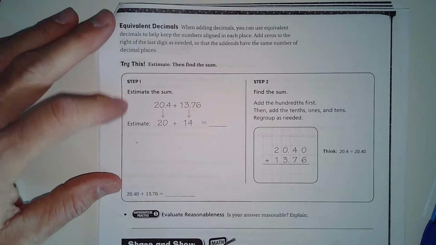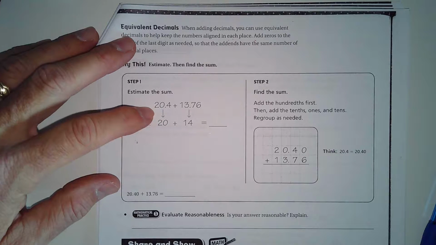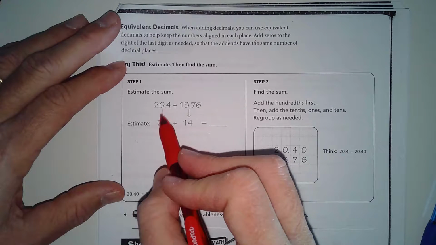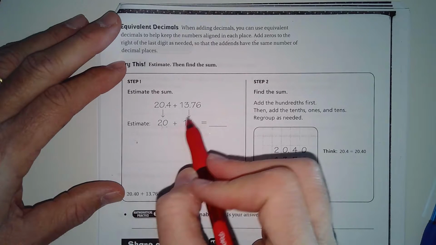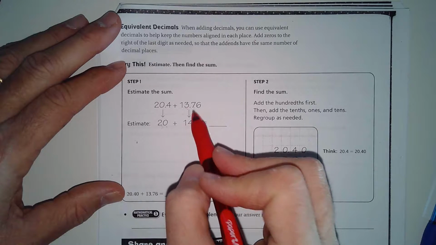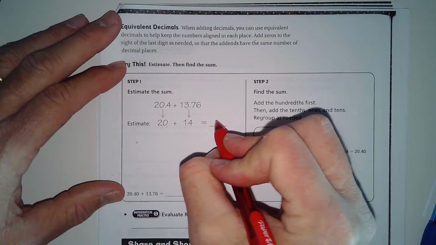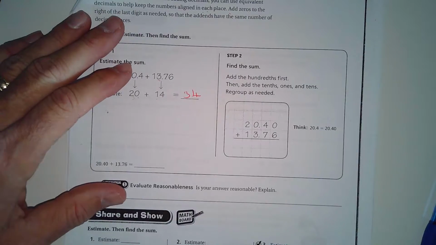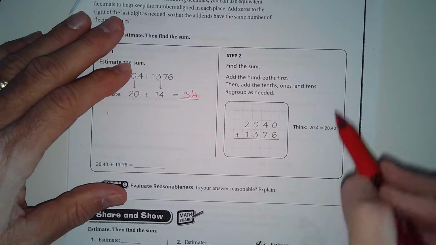So what are they doing here? So 20.4 and 13.76. So this ended up being 20 because the 0 stays the same. The 3 does change to a 4 because 7 is 5 or larger, so it's 20 plus 14. That's 34. And then over here it says find the sum, add the hundredths first, then add the tenths, the ones, and the tens, regroup as needed.